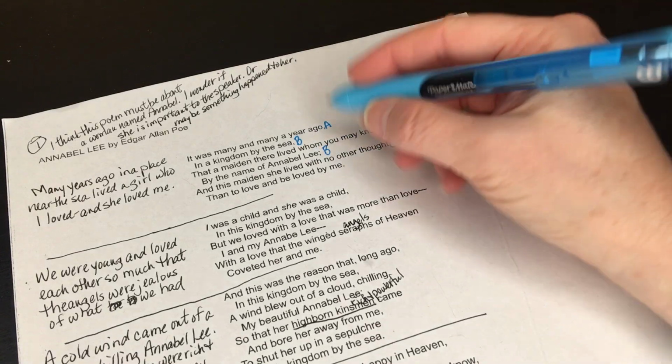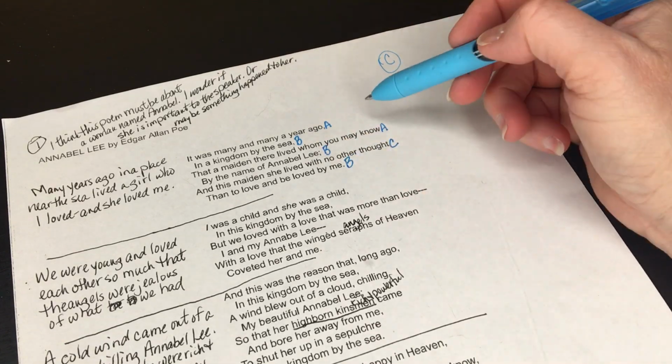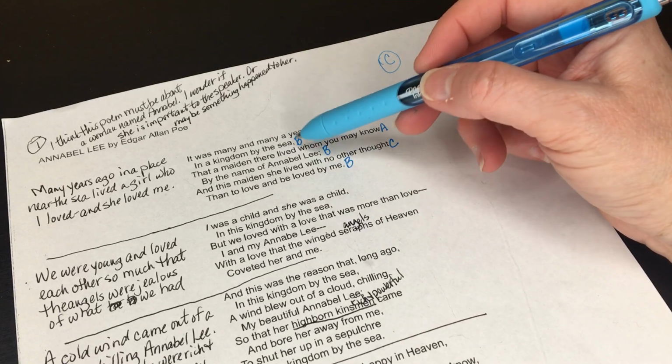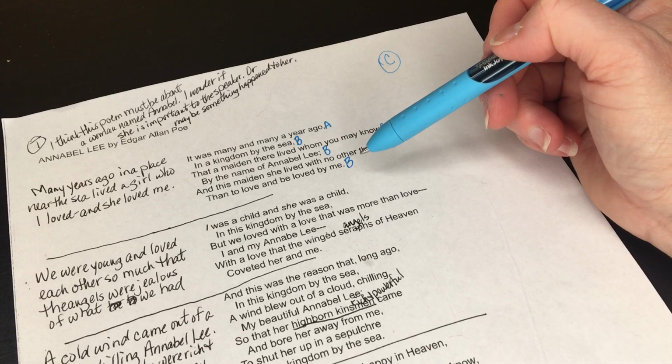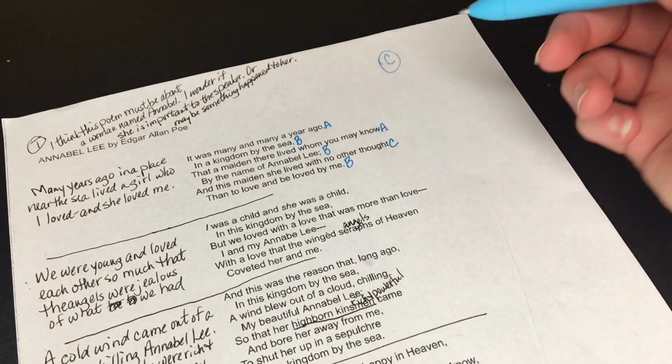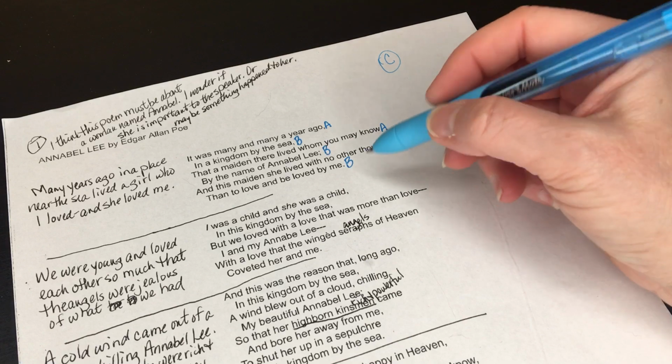So that's another B. So what I have here, at least in this stanza, is A, B, C, B. So I'm going to keep going through my rhyme scheme and see if it's the same in every stanza.